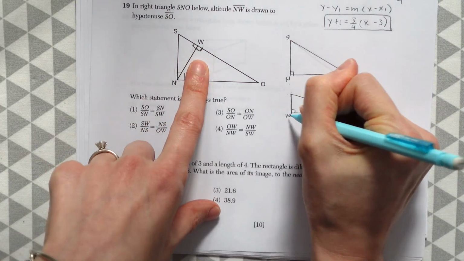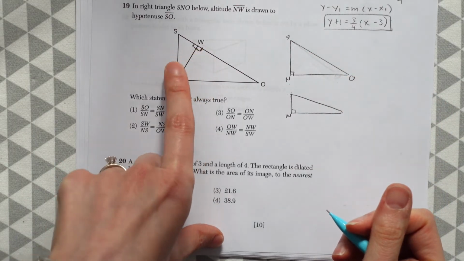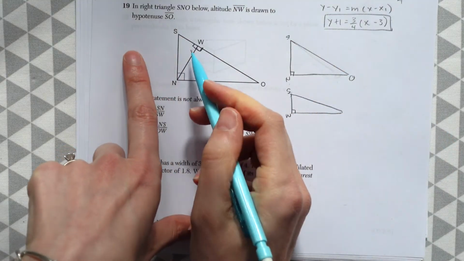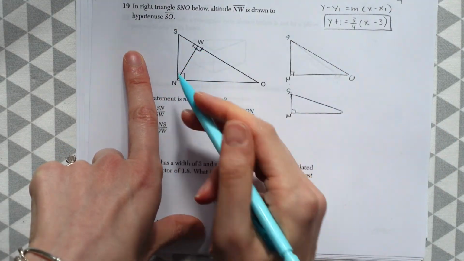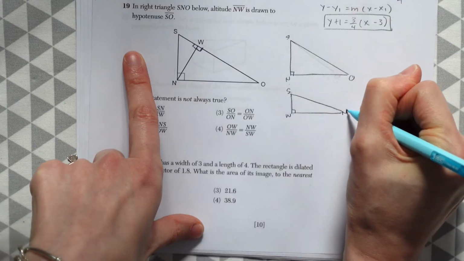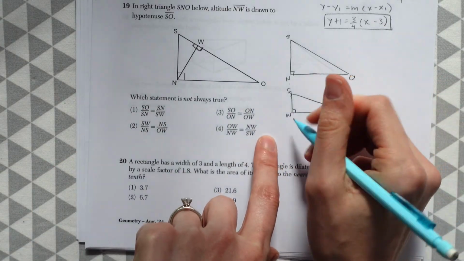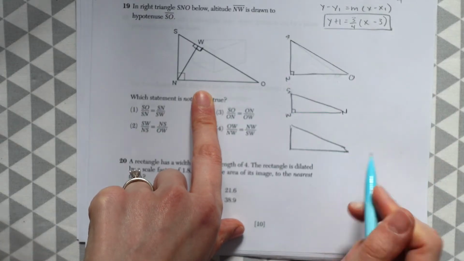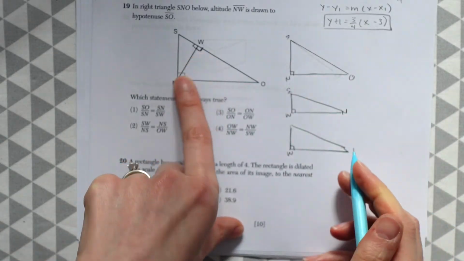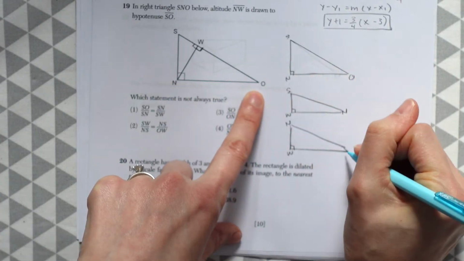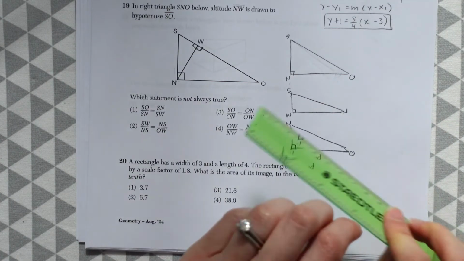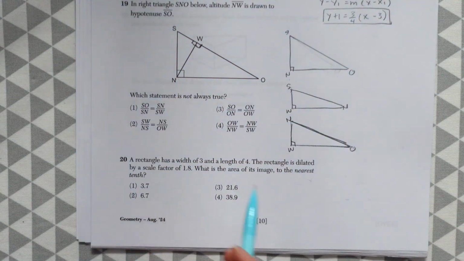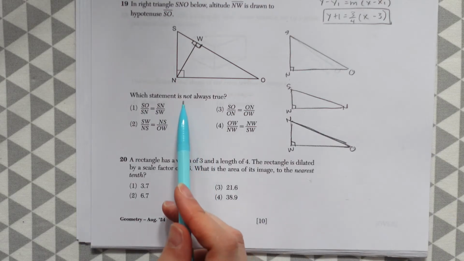So notice this triangle looks like it could be triangle WNS, where W is at the right angle. Its shorter side, it goes WS, and then the longer side, the hypotenuse, will be SN. And now our last triangle here. The right angle is at W, shorter length is to N, and then the longer is to O. Okay, so now we can look at these, and remember we're trying to find things that are not always true.